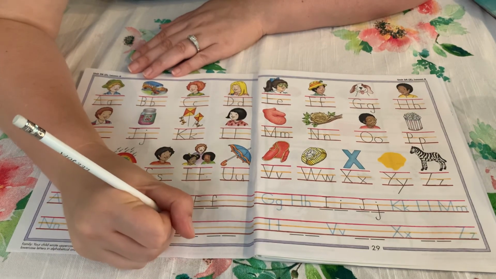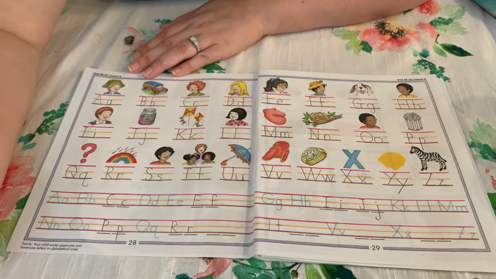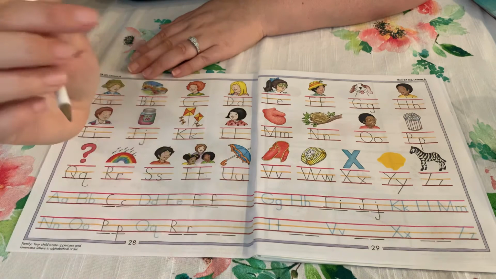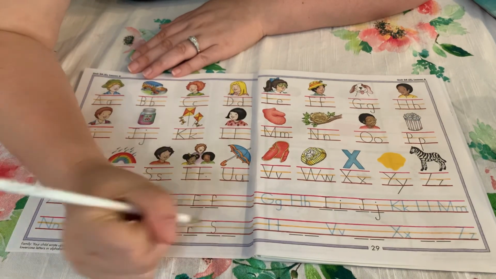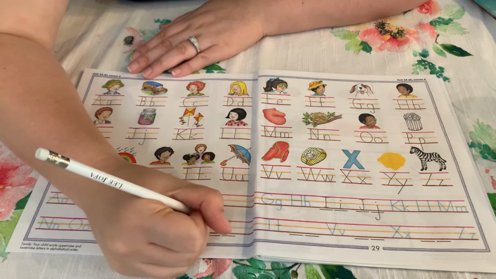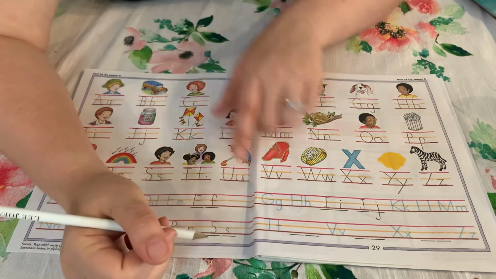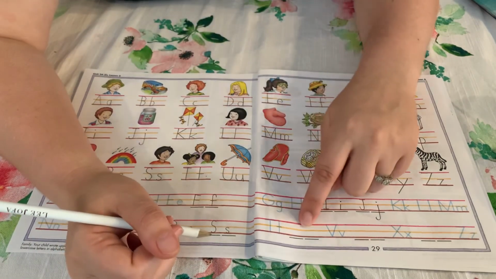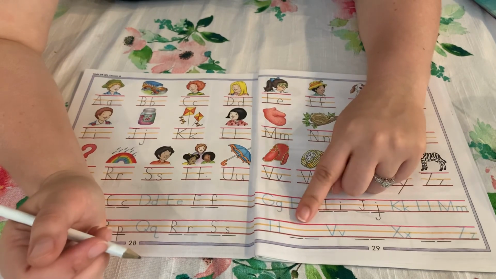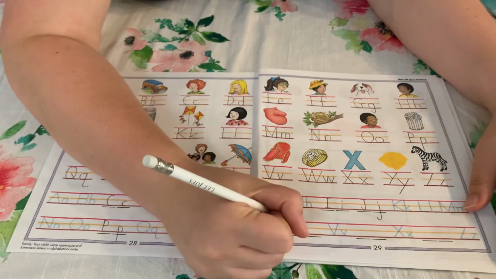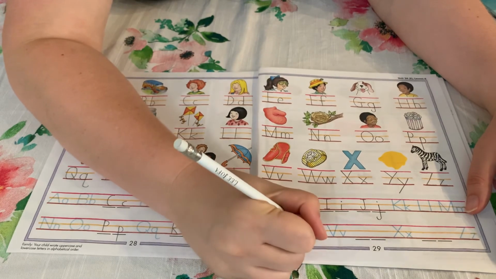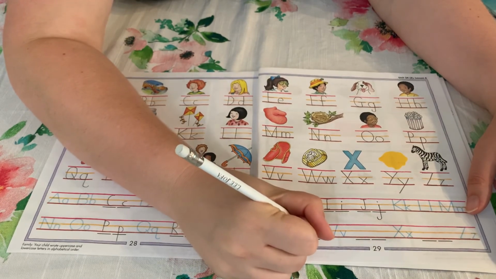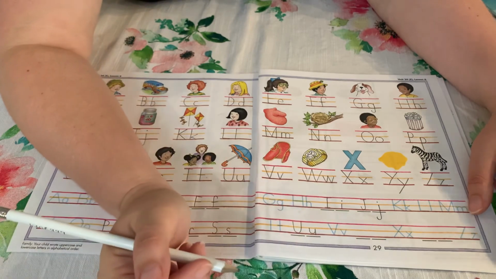And if I'm going too fast for you, you pause and take your time. R, S. Uppercase S and then lowercase s. We've got T. After T comes U. Uppercase U, lowercase u. Remember that lowercase u, you make a little line down.